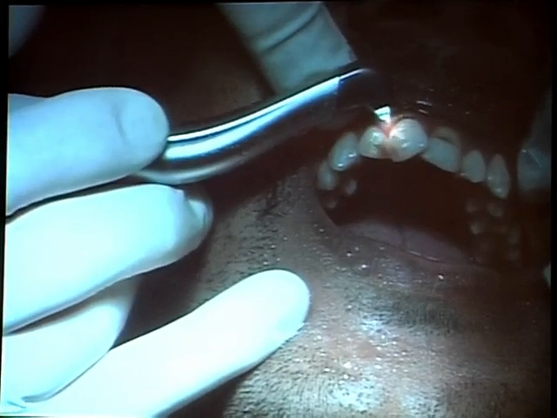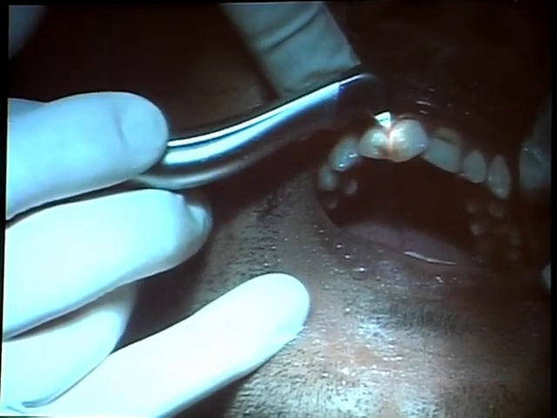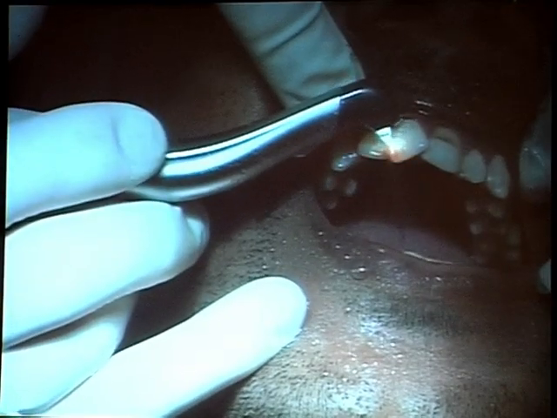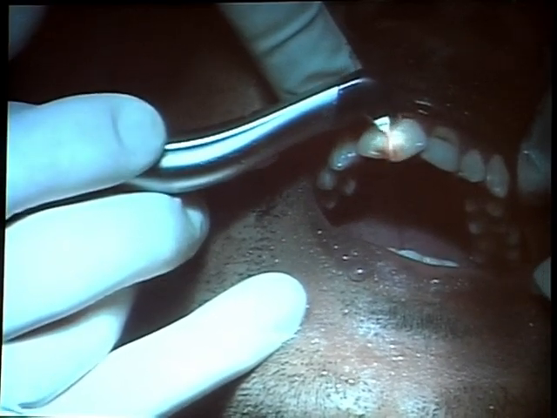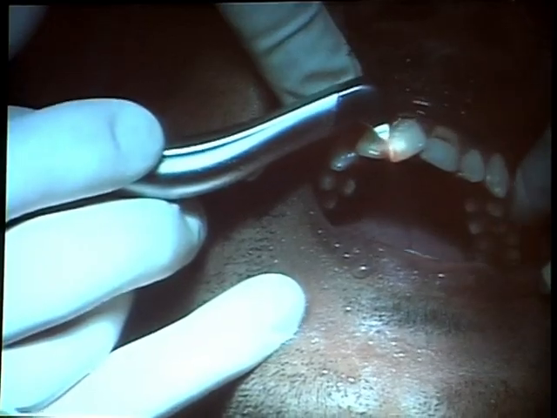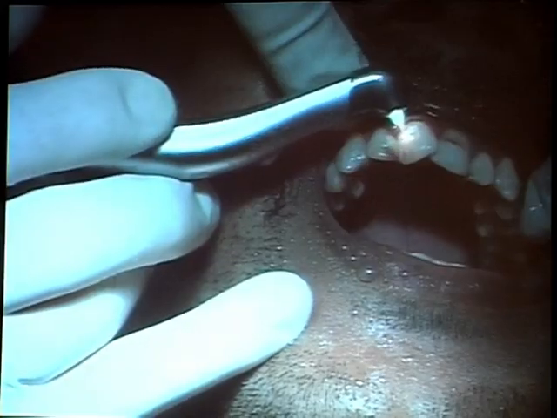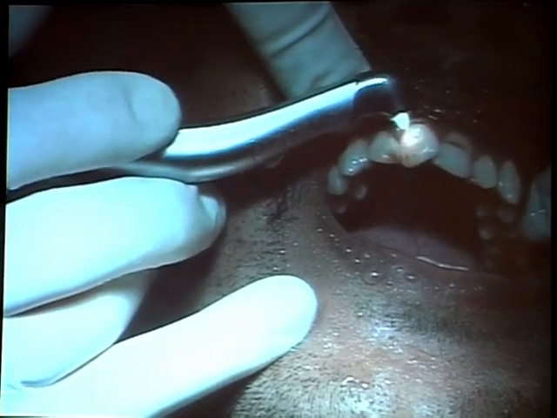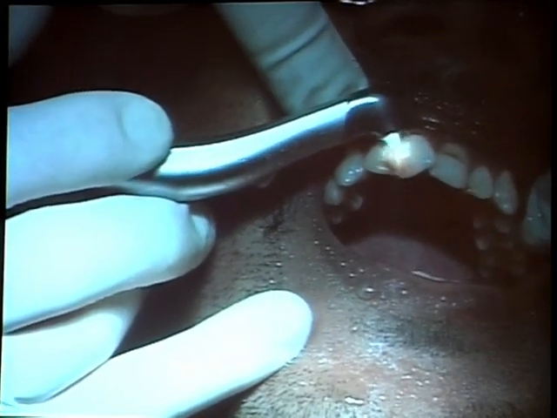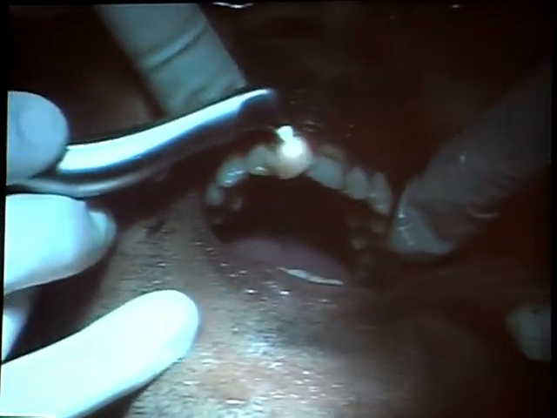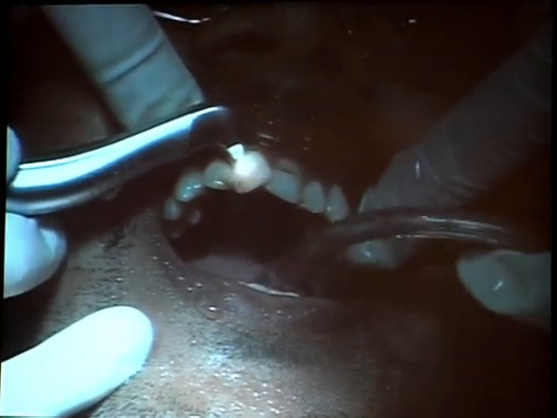And as you can see, I never use it perpendicular to the surface. The reason for that is that if you use it perpendicularly, you will get the plume going back into the handpiece and clogging the tip. So you've got to keep it at an angle.